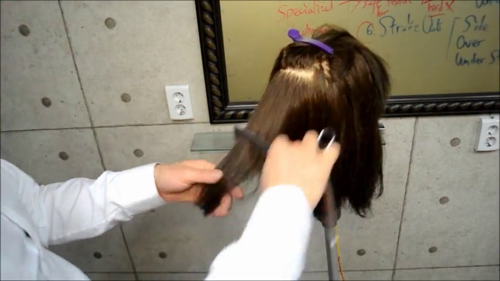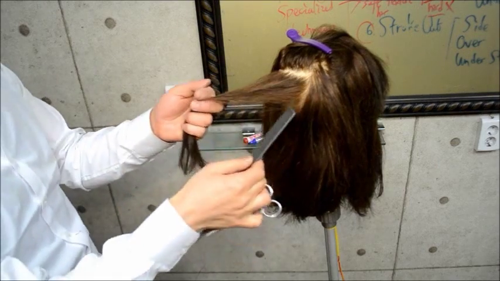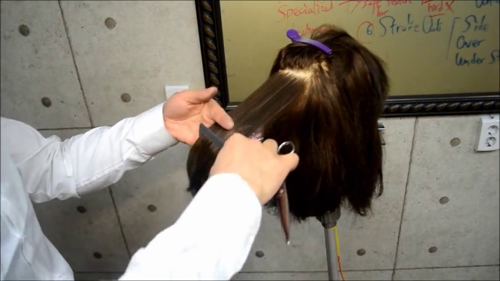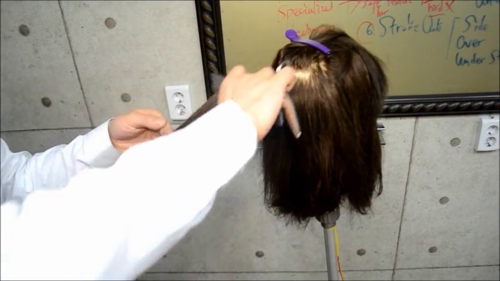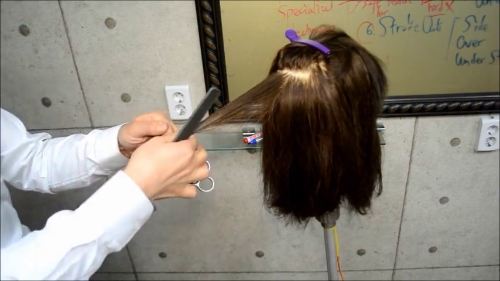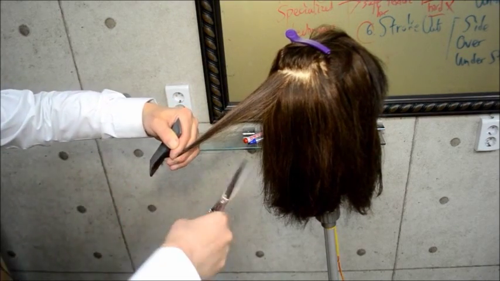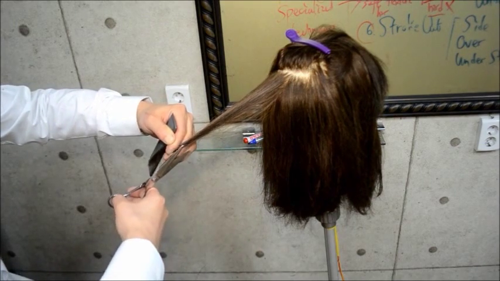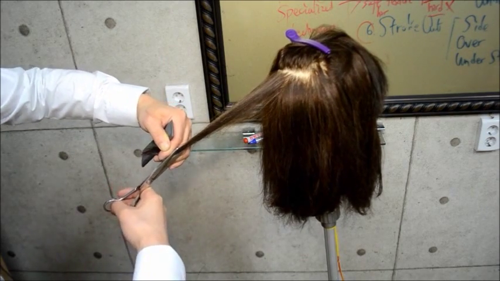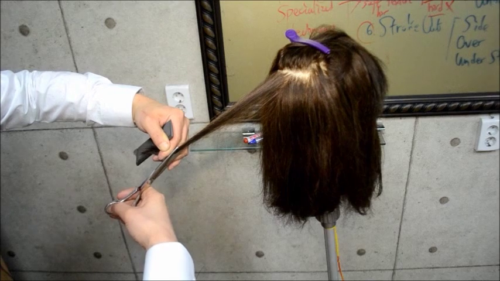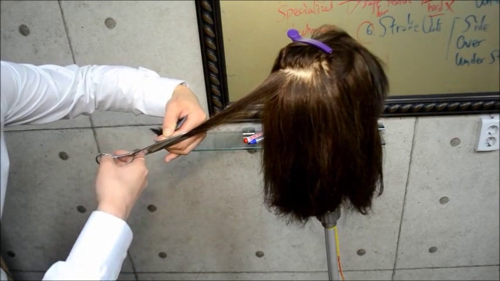Okay, now the final one, side and over and understroke. Side slicing, horizontal section, grasp the hairs and turn like this, okay? And press with the open blade and do like this, and close. Please keep it flat like that, not this.